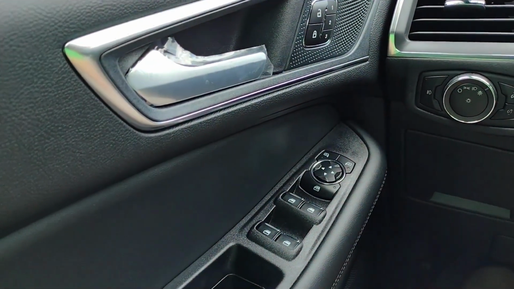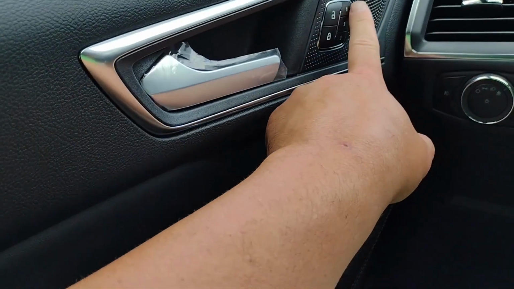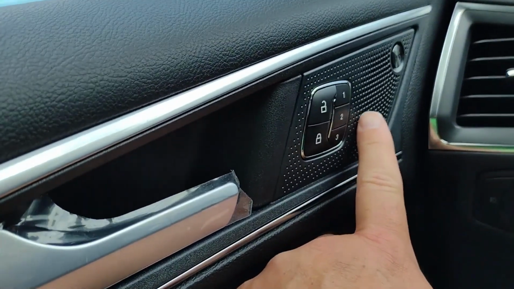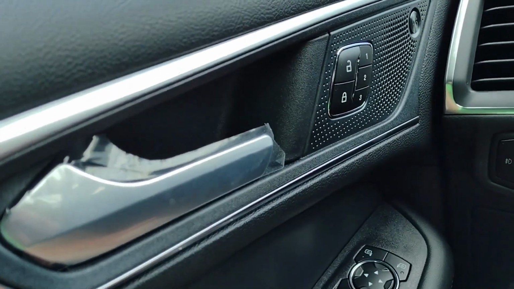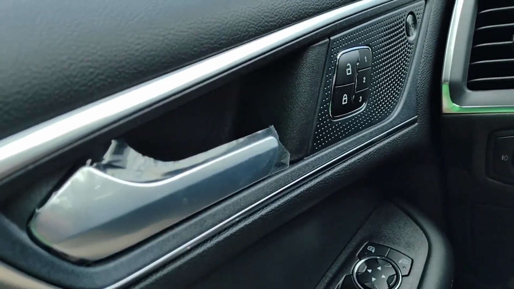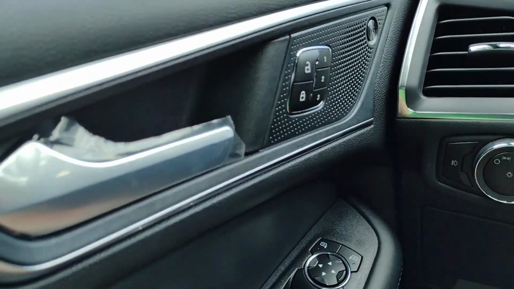So I'm sitting in the driver's seat and starting on the driver door. You have your power locks, and you also have numbers 1, 2, and 3. These are for your programmable seating positions for the driver. So you're going to use the controls on the side of the chair, move it up, down, forward, back, tilt, get in the most comfortable position.